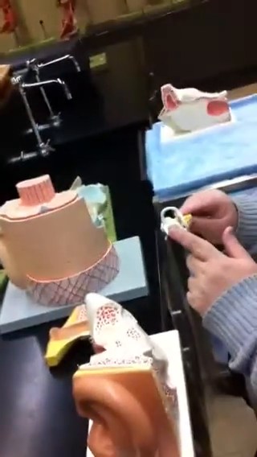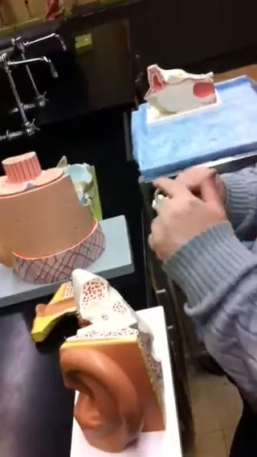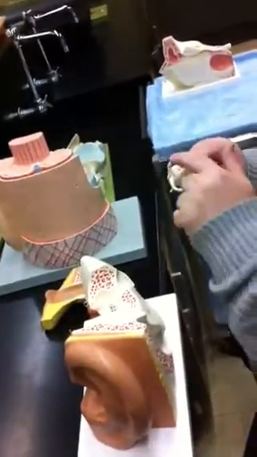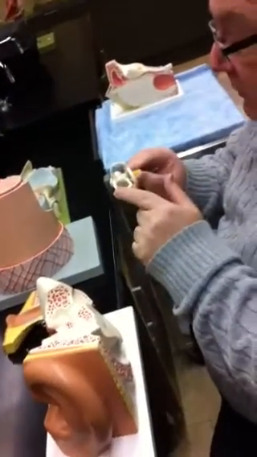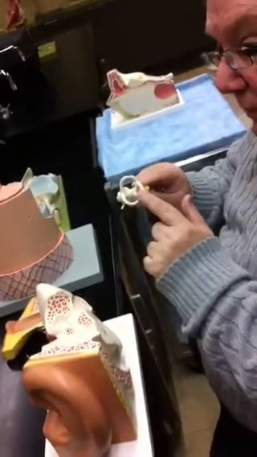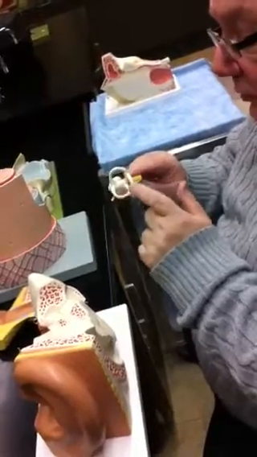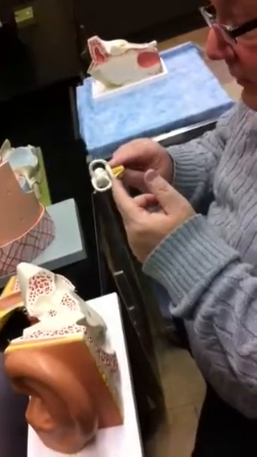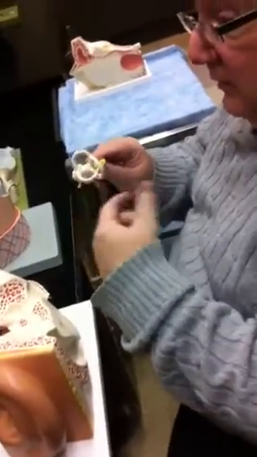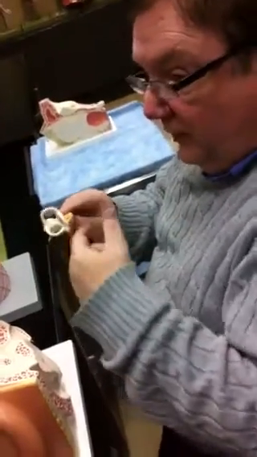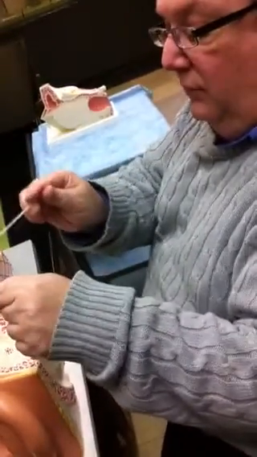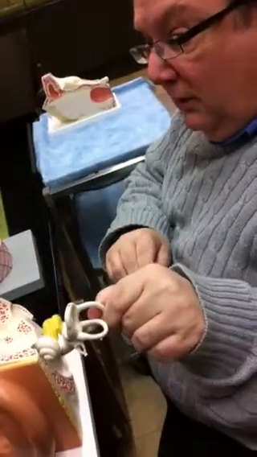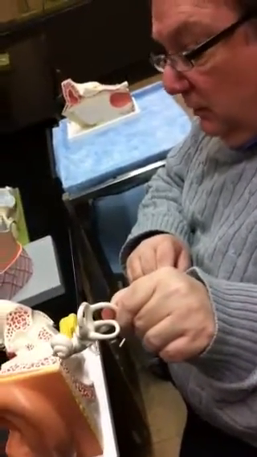Now, as far as balance and equilibrium goes, you've got the semicircular canals, which are in three planes here. These are for balance and equilibrium, for angular and rotational movement, because you've got sensory components here that can check things in three different planes. The utricle and saccule, which are down here, are actually for linear movement.